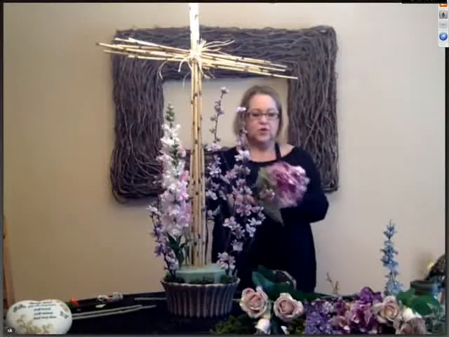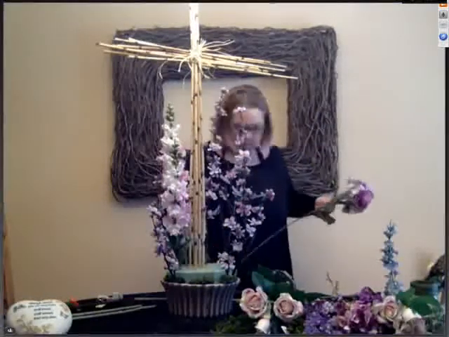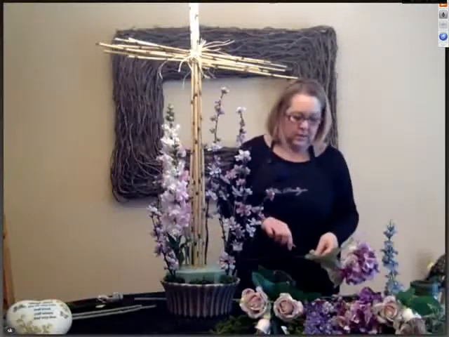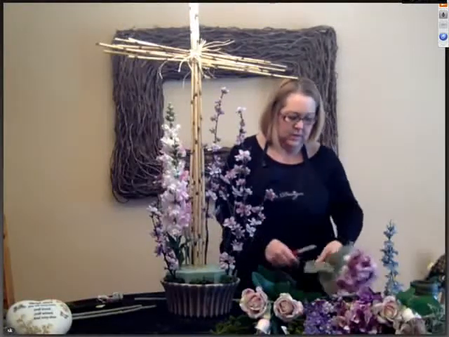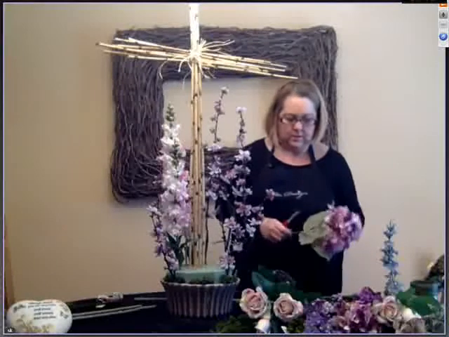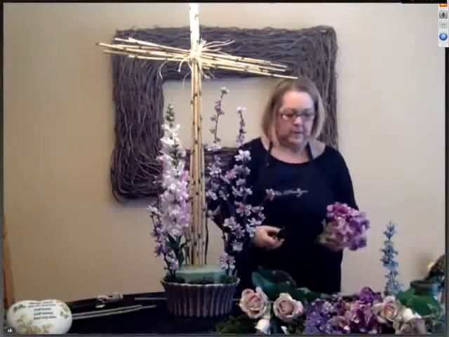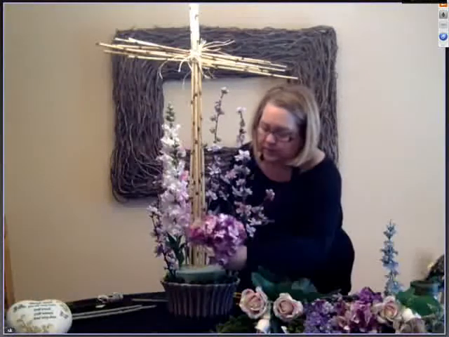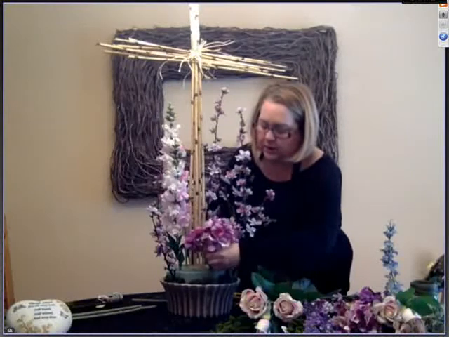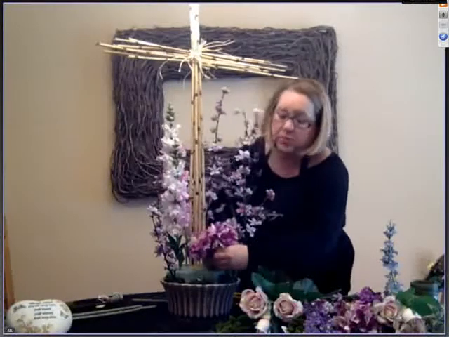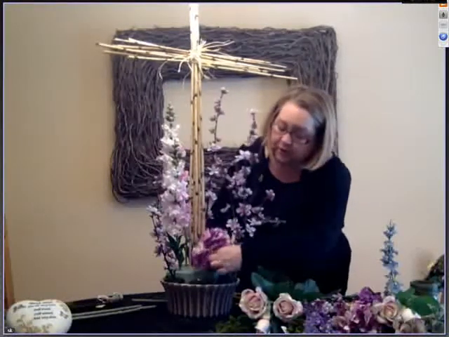Got a beautiful hydrangea I'm going to add towards the base. Making those impressions on our customers is important, but also making those lasting impressions on our funeral directors is really important.